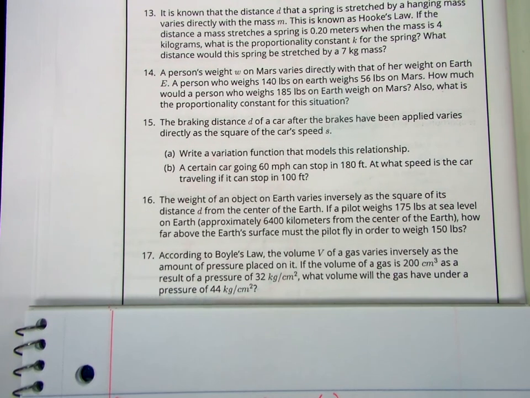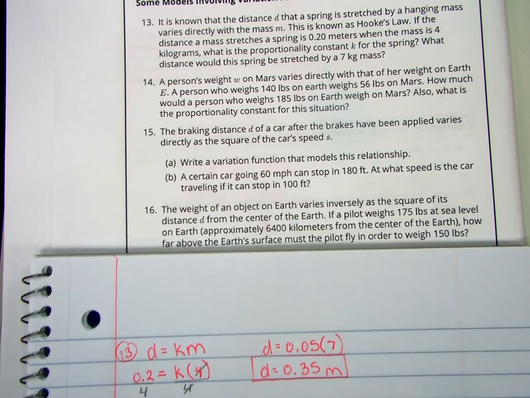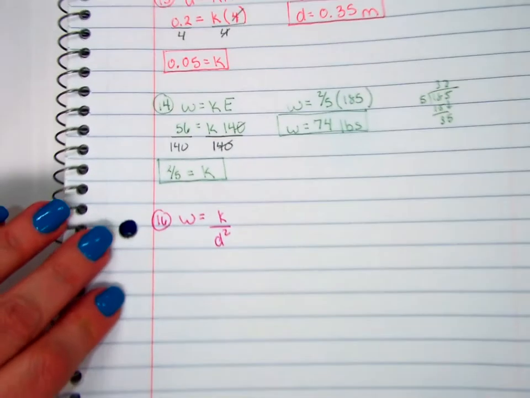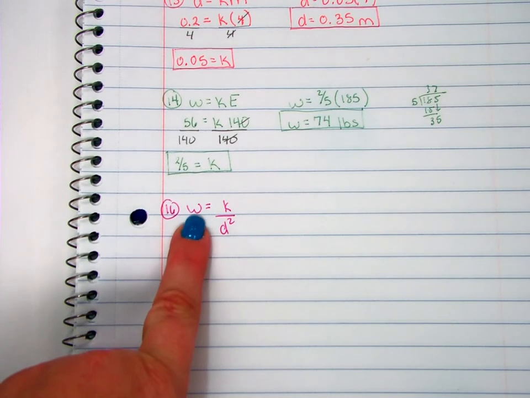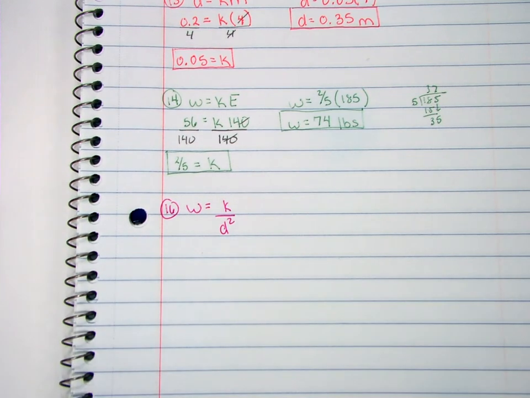Alright, number 15, I don't know if we'll get this one in. This one is also directly, we probably should have done number 16. Let's look at 16. I'm going to skip 15. The weight of an object on Earth varies inversely as the square of its distance d. So, number 16, I'm skipping 15. The weight of an object on Earth, I'm going to use W. Inversely, so K over the square of the distance d. So, the weight varies inversely to the square of the distance d.